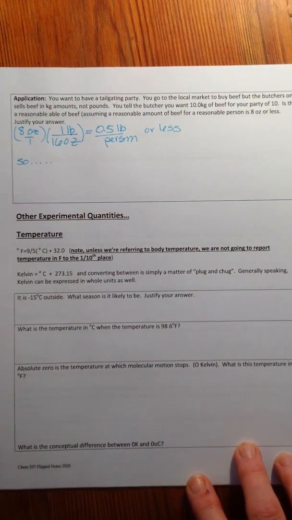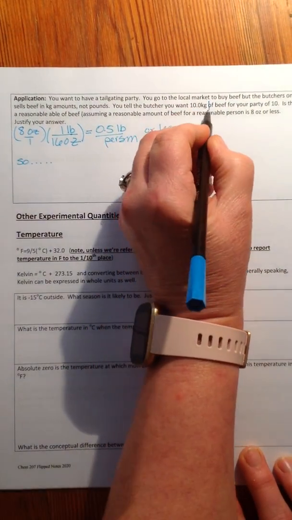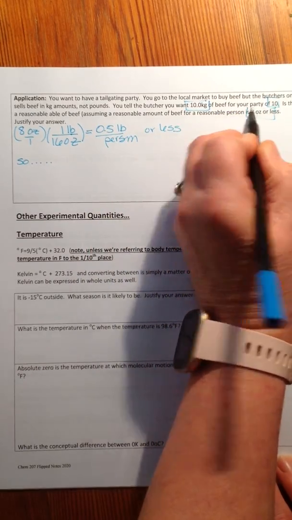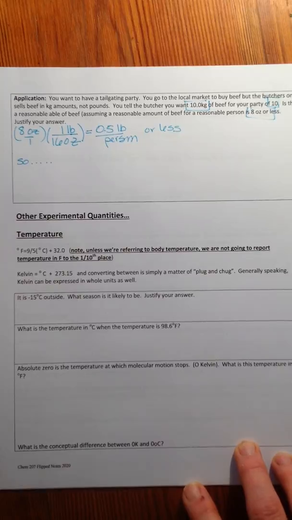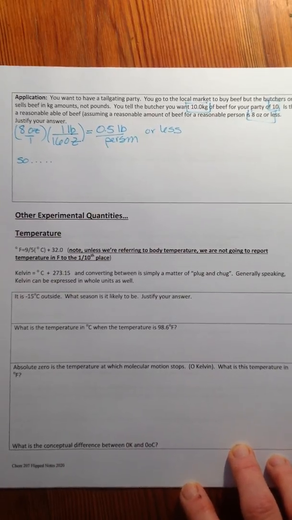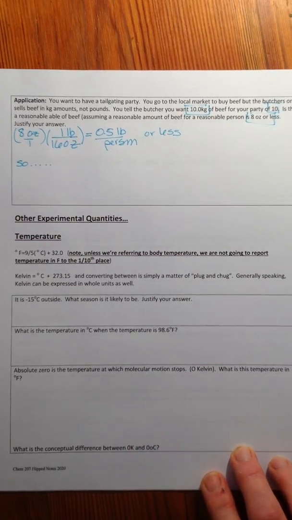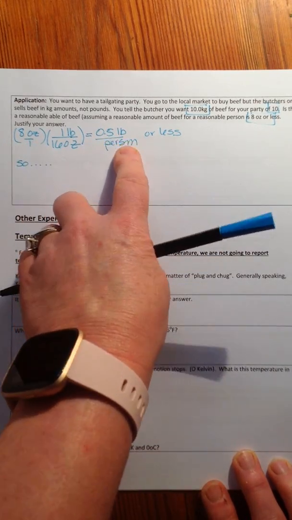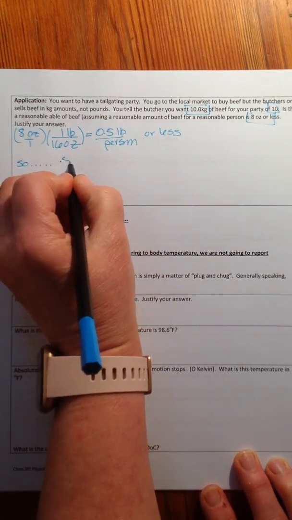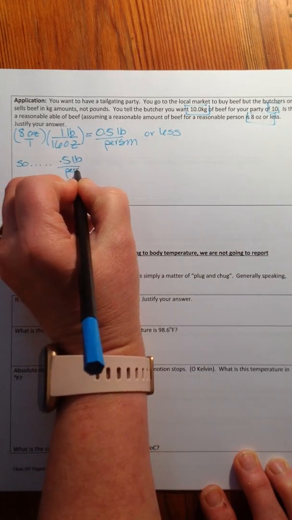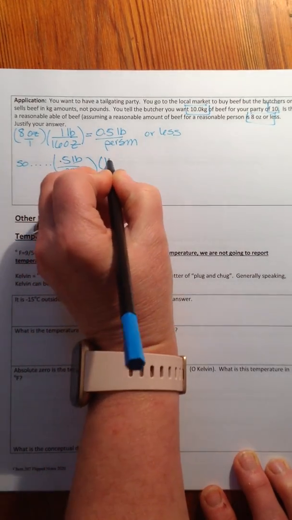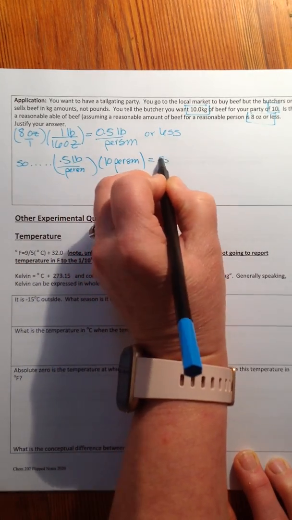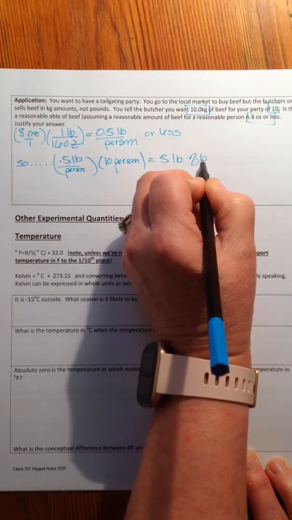Tailgating party. Okay, so we have 10 kilograms. We have a party of 10, 8 ounces or less. So your strategy here is to get your common units. Okay, so 8 ounces we're going to put into pounds, half a pound per person, 0.5 pounds per person, times 10 persons or people, means we need 5 pounds of beef.